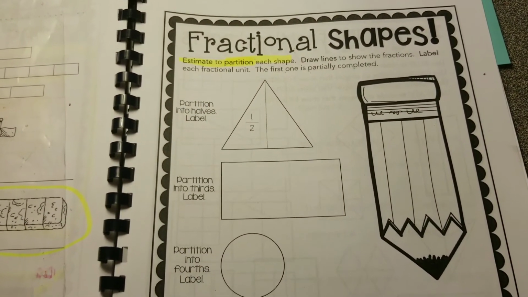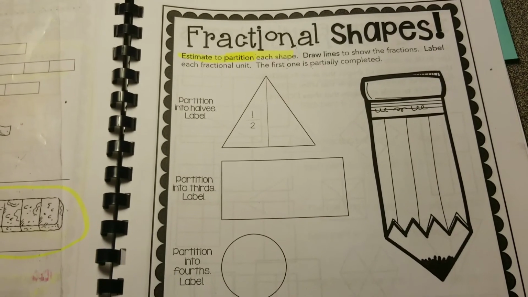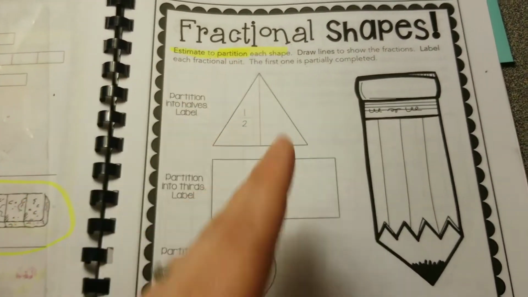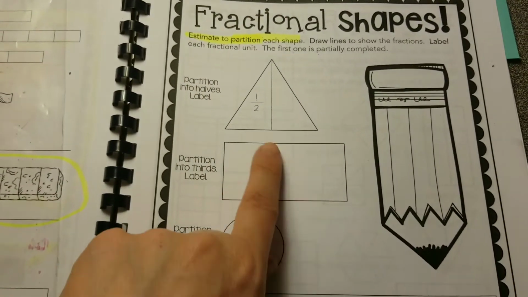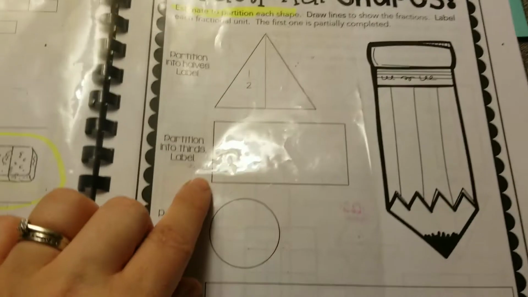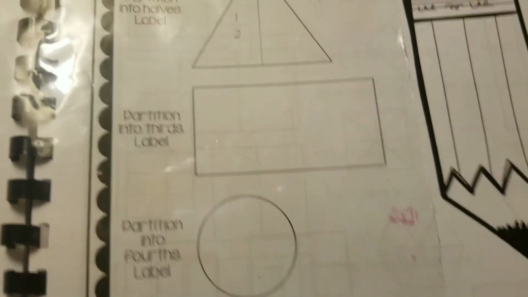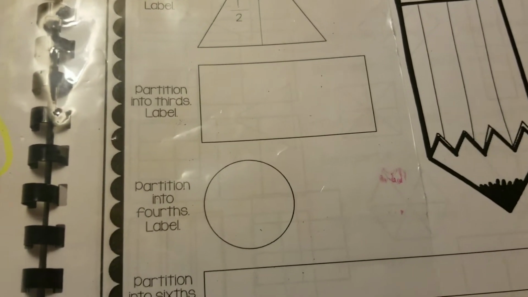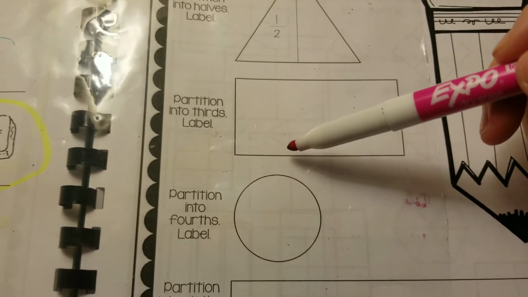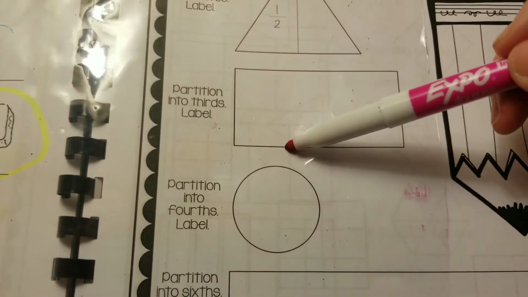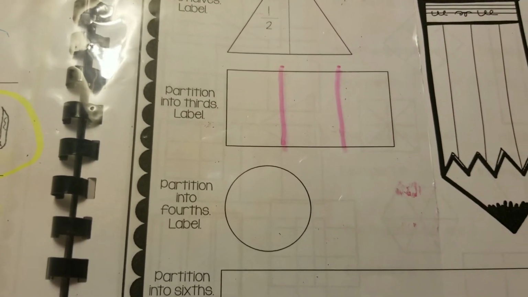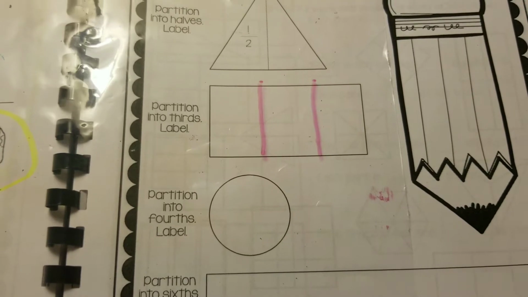Here they're asking for you to put a partition. So a partition is just a line that shows the different parts. So here the line is where you would cut the shape to make 2 halves. Here they want you to show partition lines, or lines that you could put something in parts, to divide it in parts, and they say in thirds. So we're going to make lines to make 3 equal parts for partition.